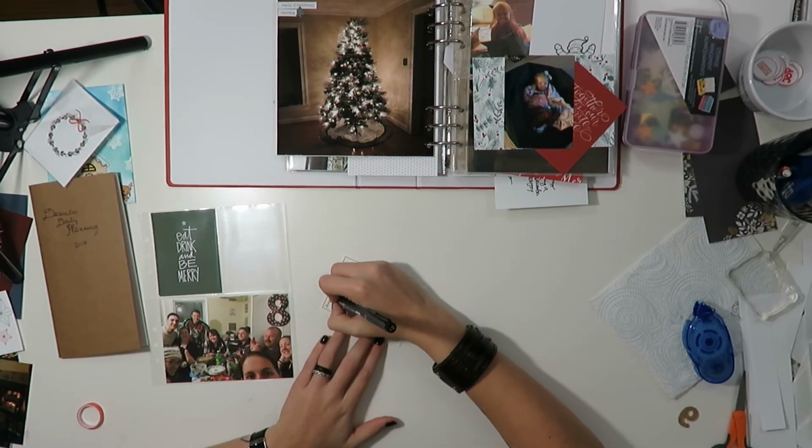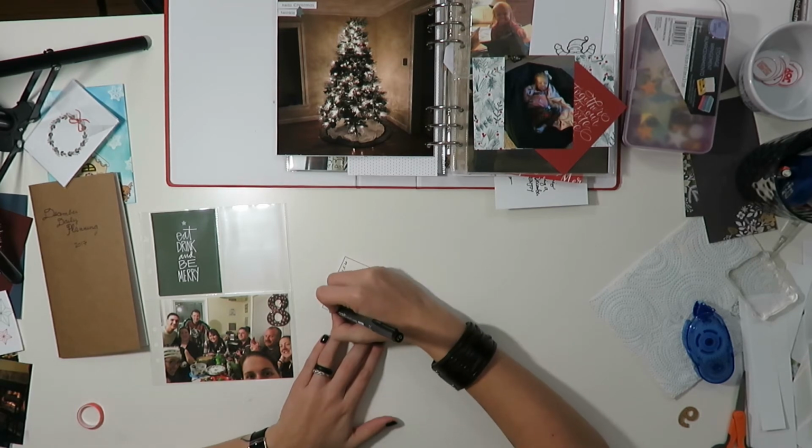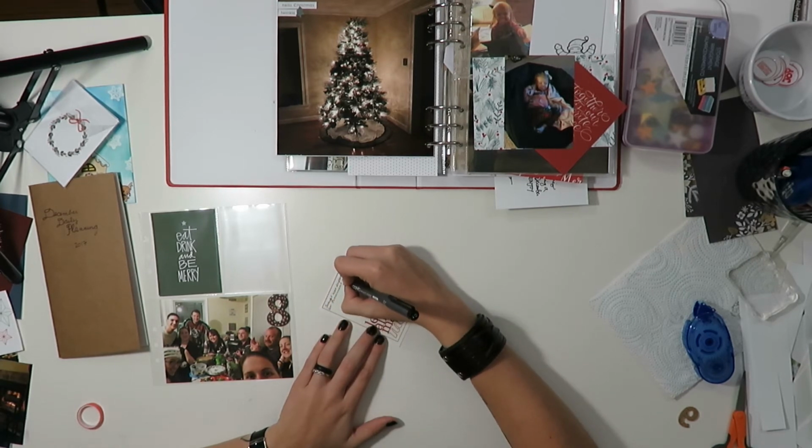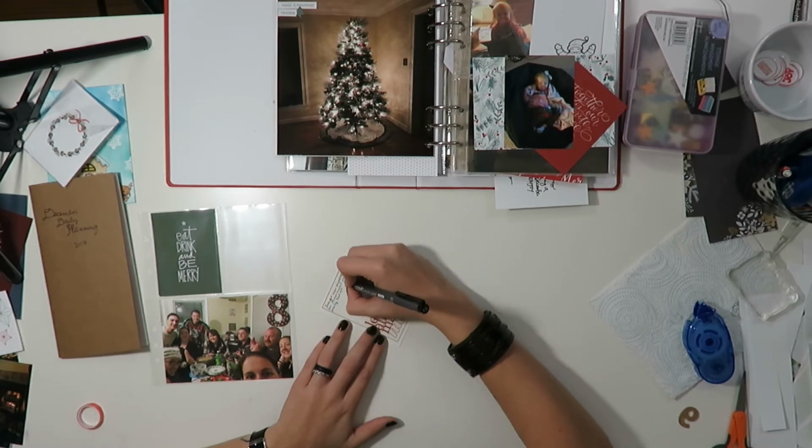Like I said, this Let's All Make Merry card is from Larkin Design and her Larkin December kit, and I will link that below. And I'm just going to journal real quick about the party and our friends and how much fun we had.